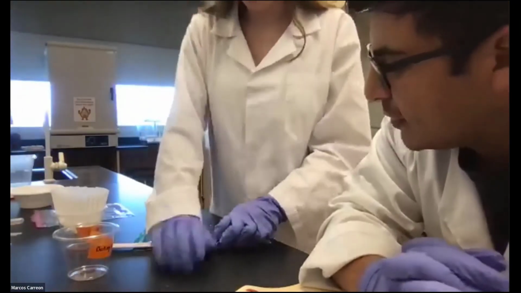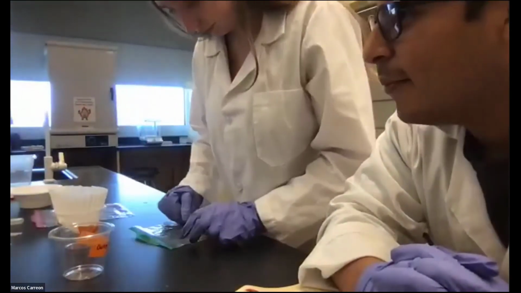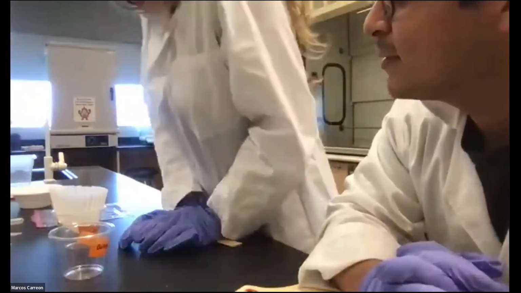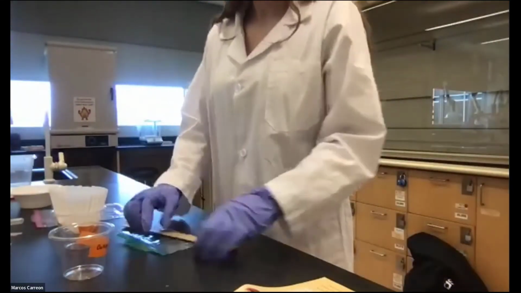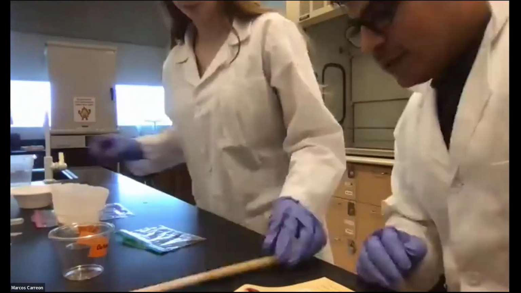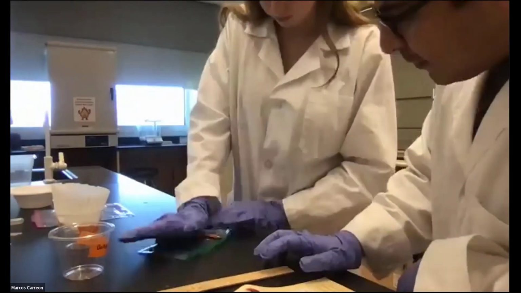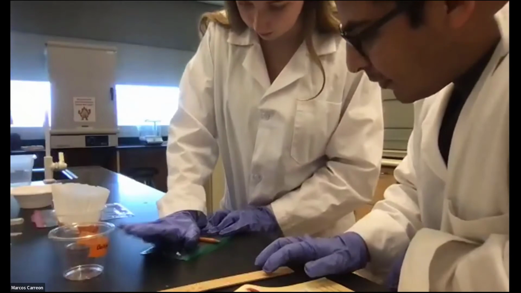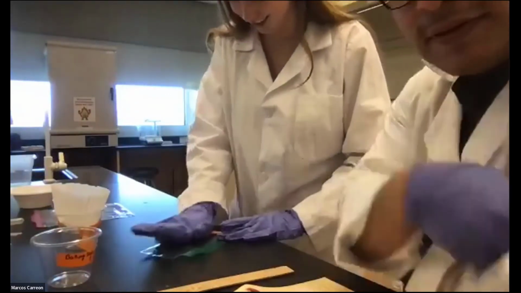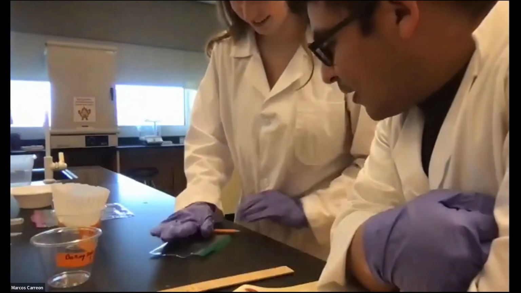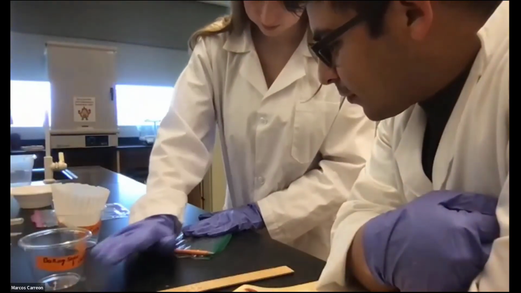It looks like she's having some trouble crushing these bugs, so I'm gonna go look for something to help her crush them with. Do you have that pencil? We're gonna use a pencil. Try using that as a rolling pin. Better. Oh, there it is. Okay, so she's finally getting them crushed. You can use pretty much anything.